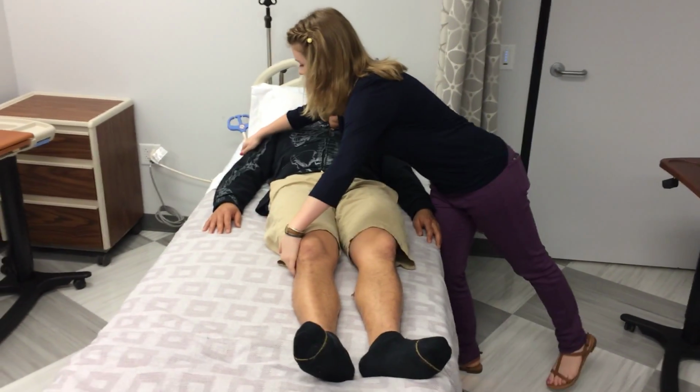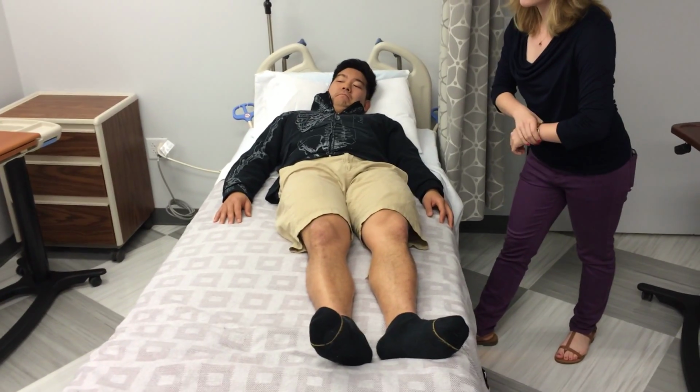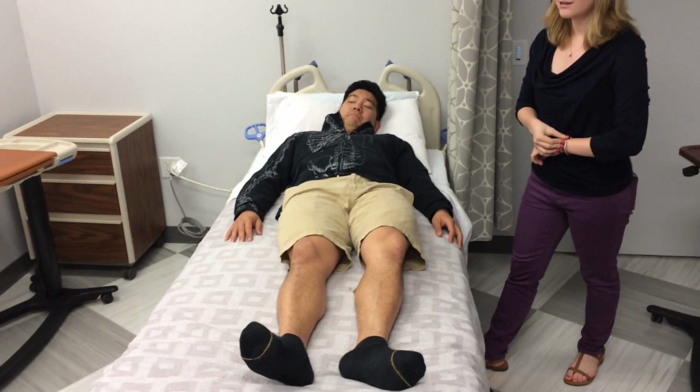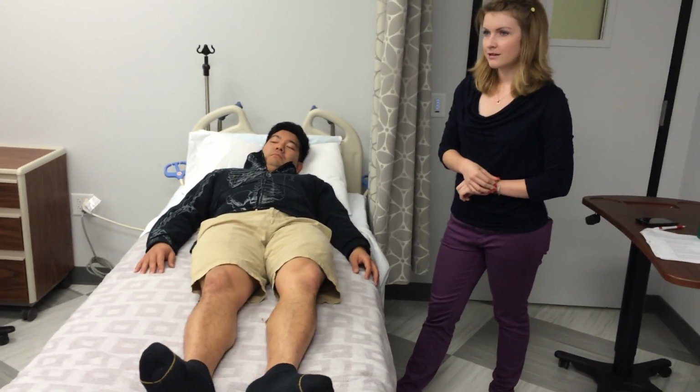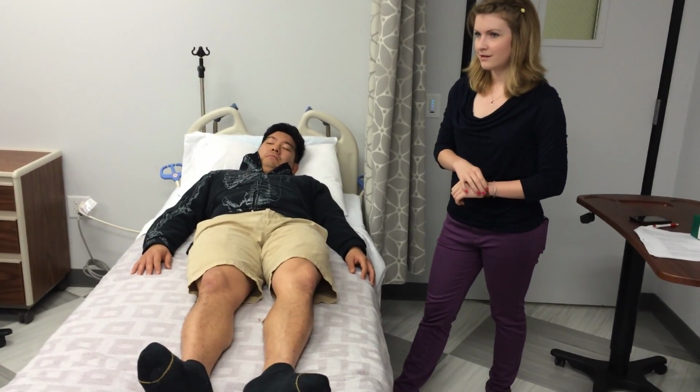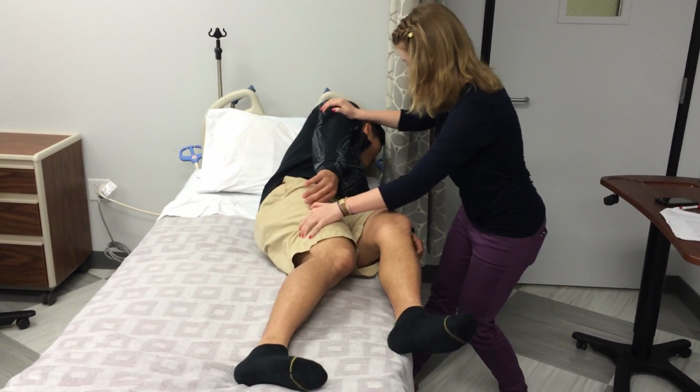Or you could also say, just roll on your left side. You could say that, and that's very simple for him. So if he does have cognitive deficits or perceptual deficits or aphasia, or anything, he can't understand you, use just very simple language. Roll on your left side, Ted. Okay. So let's roll on your left side. I'll help as much as I can.